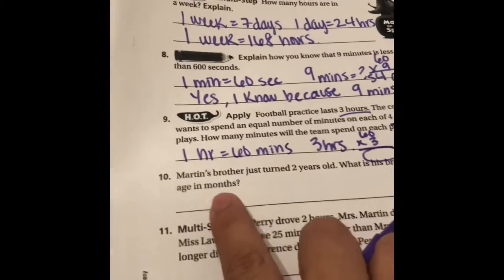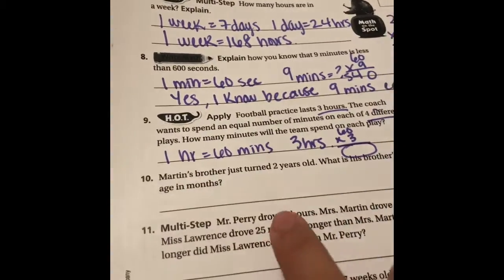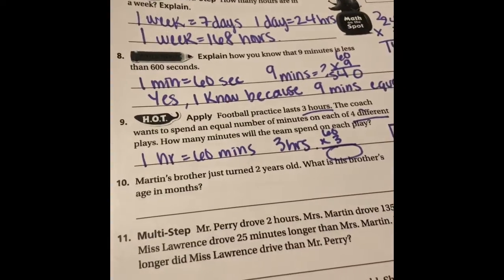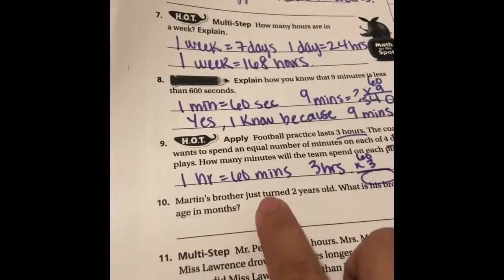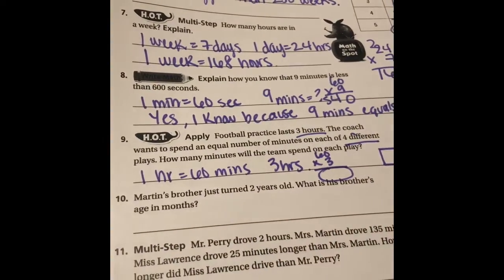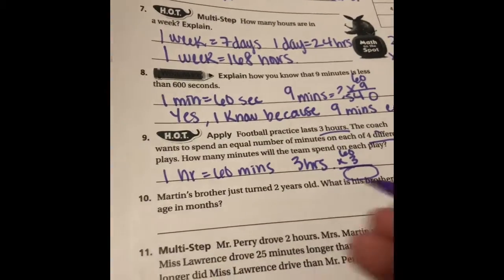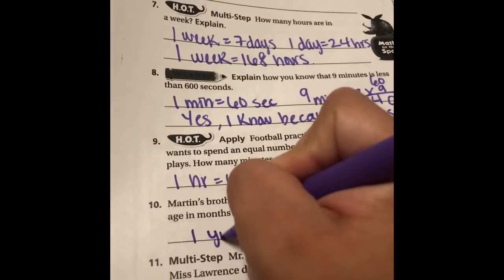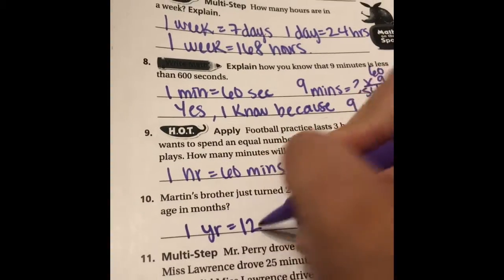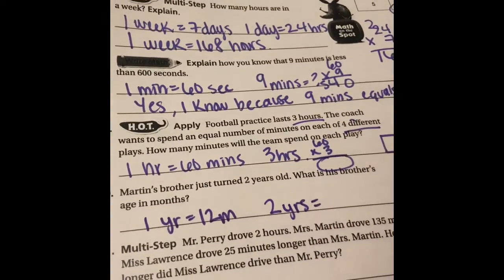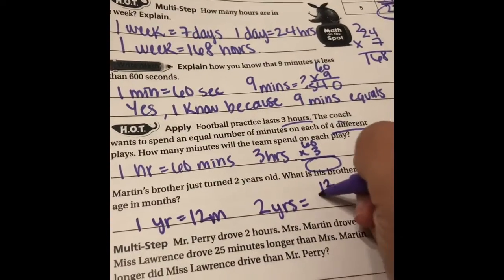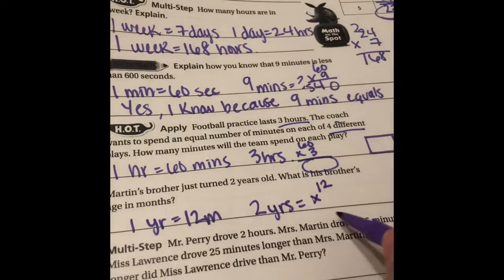Number 10, I'm going to set you up for that one as well. And then number 11 and 12, you're on your own. But please send me your answers so that I can check them. Martin's brother just turned 2 years old. What is his brother's age in months? So 1 year equals 12 months, but he is 2 years. What are you going to do? You're going to multiply 12 times what?